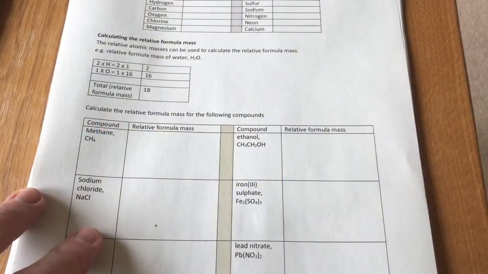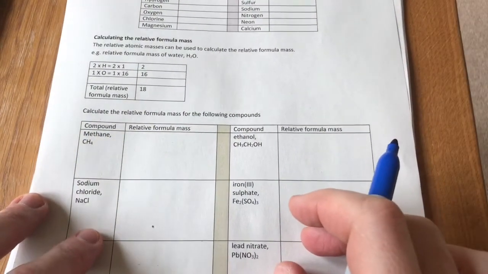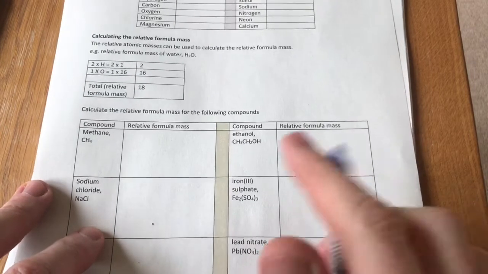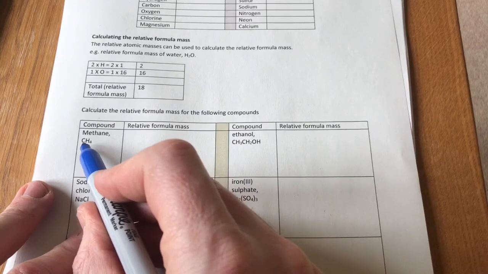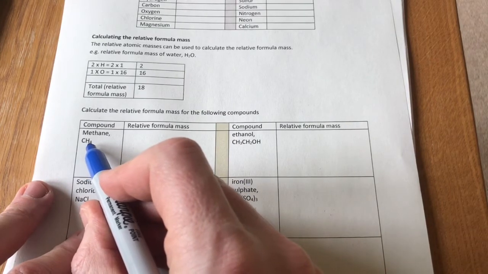Okay, in this video we're going to explain to you how to calculate the relative formula mass, or MR, for a compound. So this first one here as an example is CH4. What we have to do is add up the relative atomic masses of the individual parts.